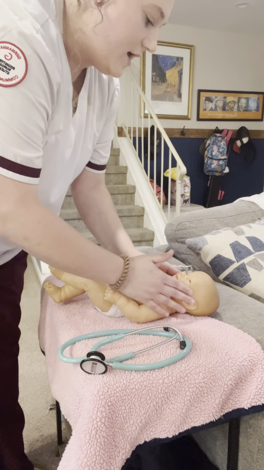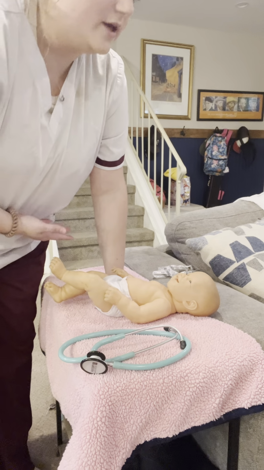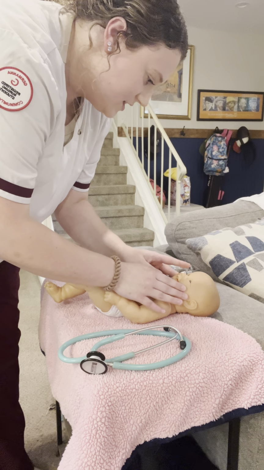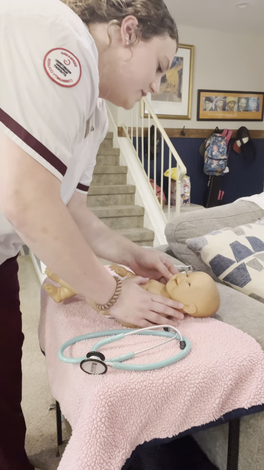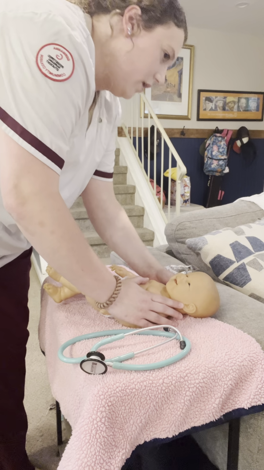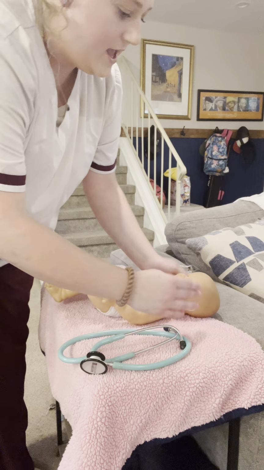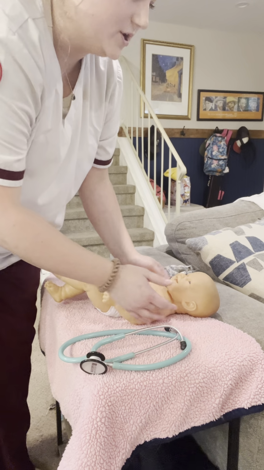And then while I'm here at the head, I'm assessing the patient's face. So I'm assessing for symmetry, just making sure that the eyes, nose, everything is even and matches. Same for the baby's ears. And also checking that they're well formed, that there's no tags, and also that they're aligned with each other, which it is for this patient.